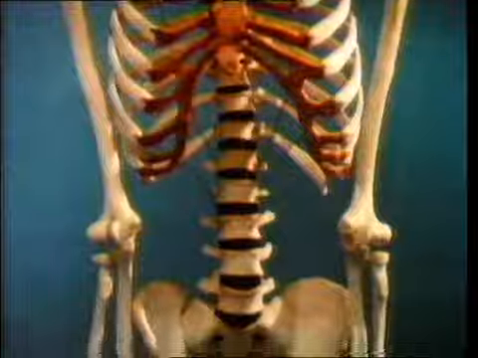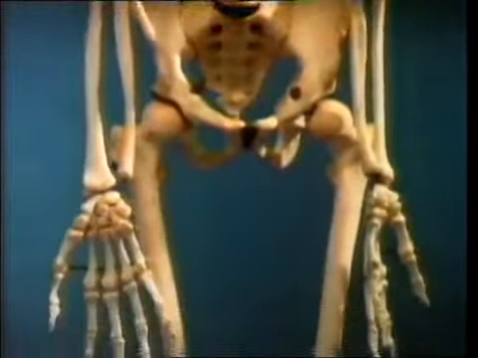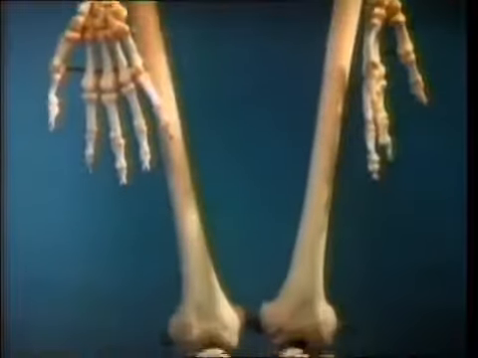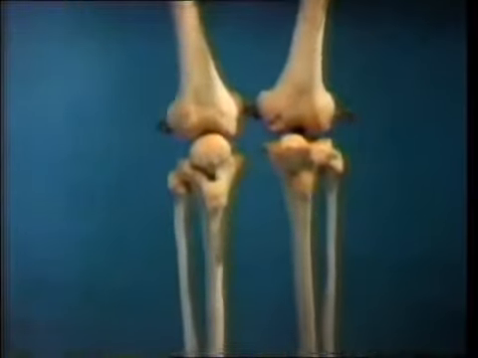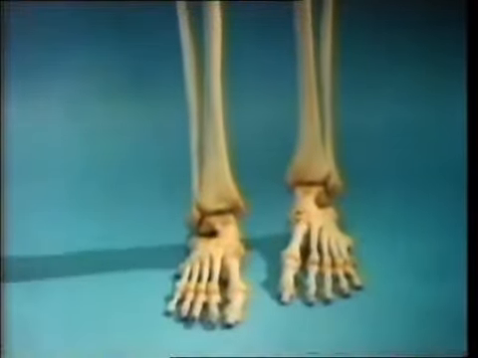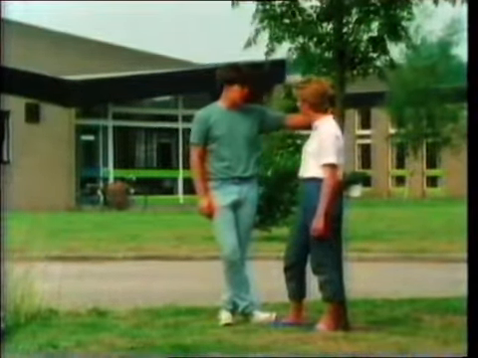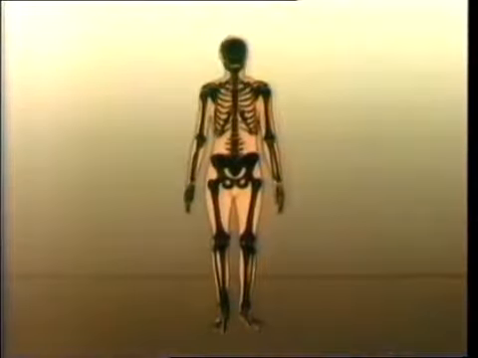This is the first of two films about the human skeleton. What are the functions of the skeleton? What are our various bones for? Well, for one thing, the skeleton supports our bodies. We're vertebrates, animals with internal skeletons.